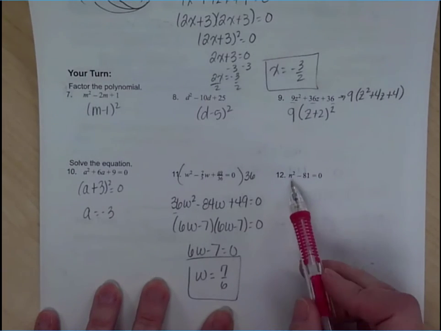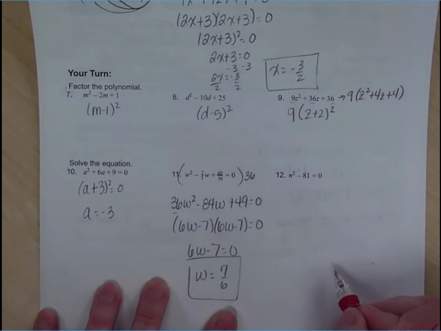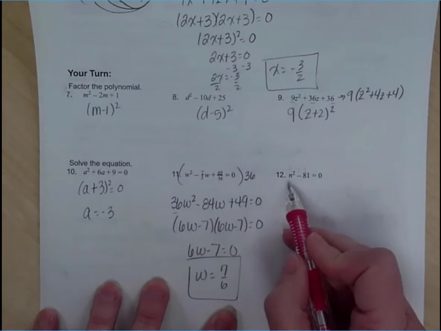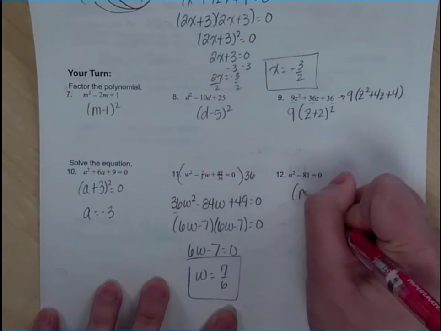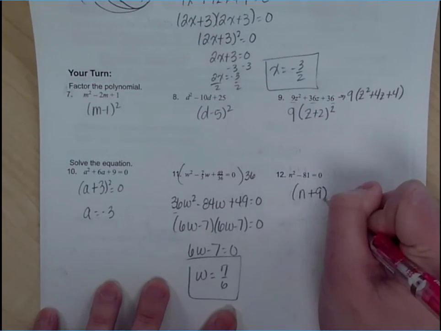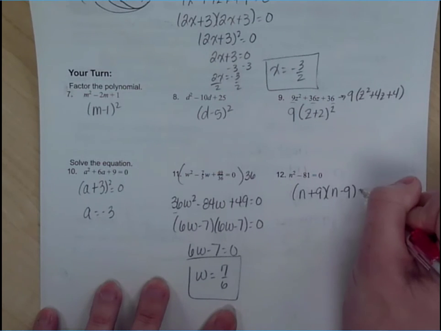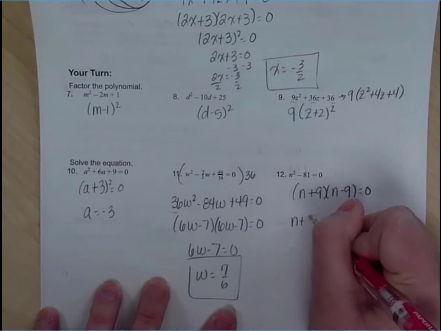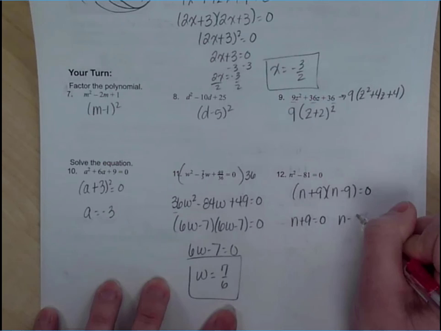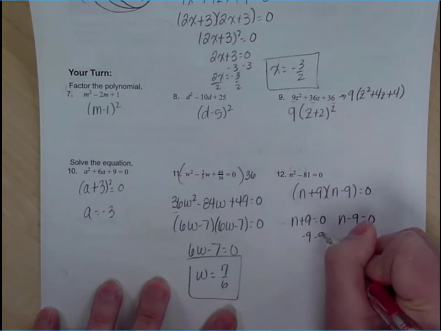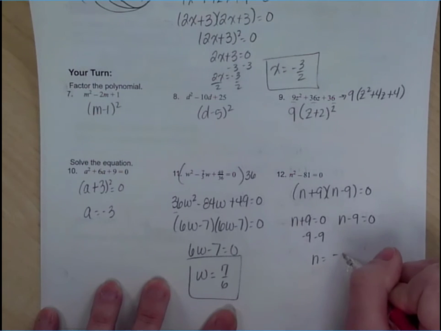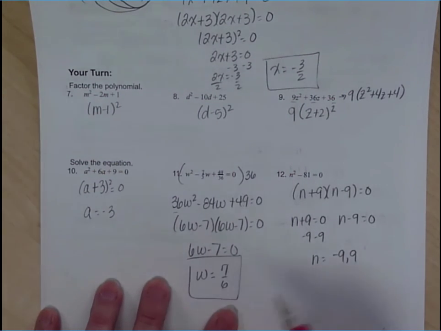Okay, and for our last one here, we've got n squared minus 81 equals 0. Perfect square, difference of a perfect square. So that means we have n plus 9, n minus 9 equals 0. Then in this case, we're going to set both of those equal to 0. However, they are opposites, so I really only need to solve one. So I know my answers are going to be 9 and negative 9.